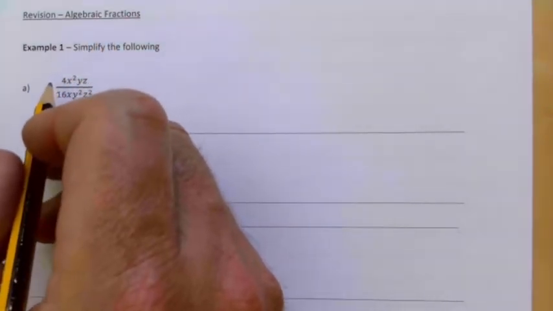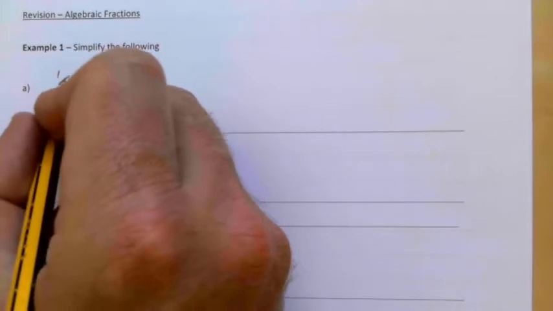So what do we have here that's going to cancel? That 4 and the 16 are going to go to give us a 1 and a 4. Next term then, the x and the x squared. So that x is going to go with the x squared. Y and y squared, the y is going to go with the y squared, and the z is going to go with the z squared. So what do we end up with? On the top, all we're left with is an x. On the bottom, we have a 4yz.